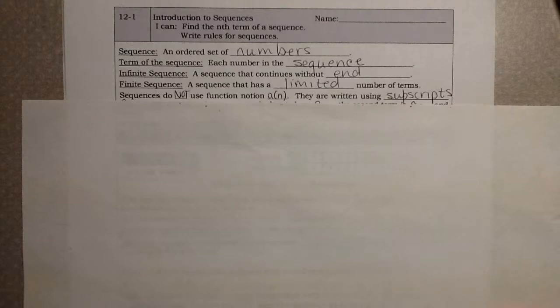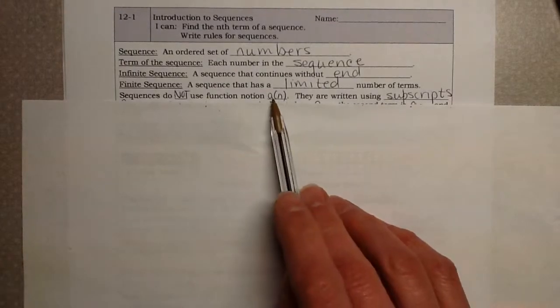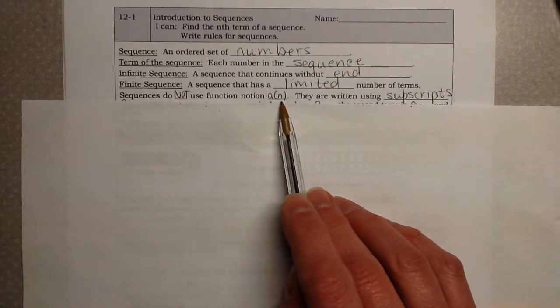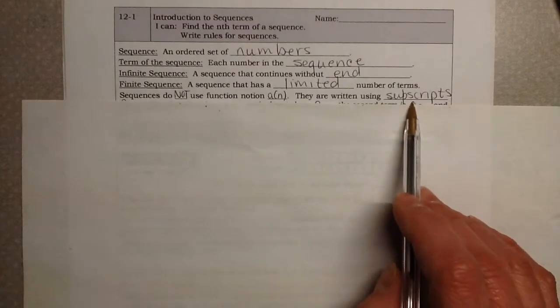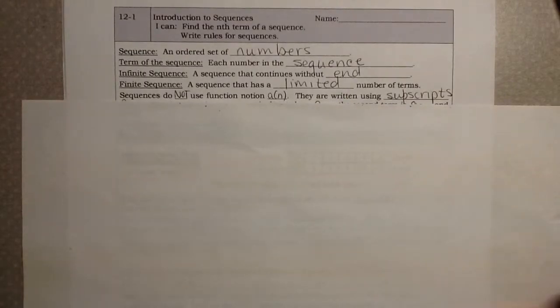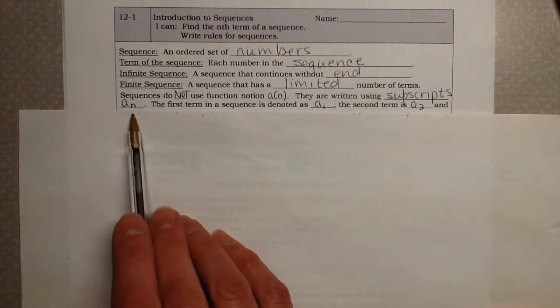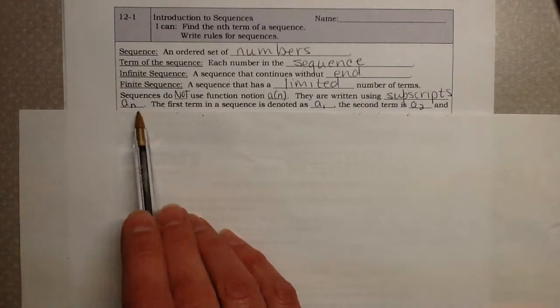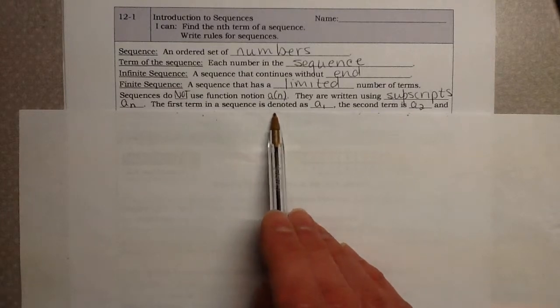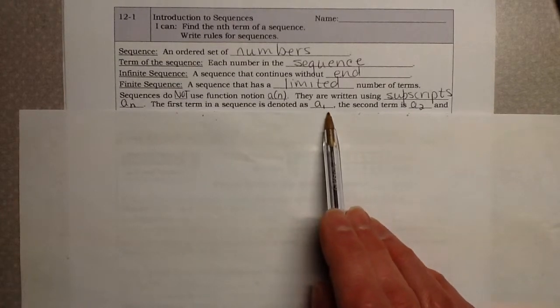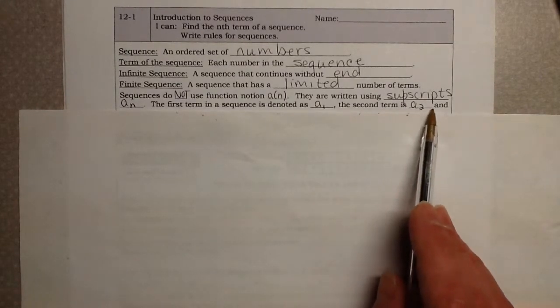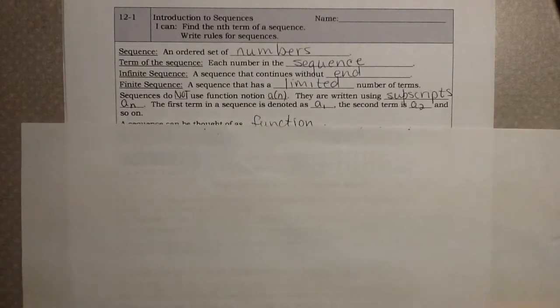Sequences do not use function notation. So function notation would be a of n or f of x. They're written using subscripts. So it's going to be a little bit different notation than what you're used to. So this a sub n is used for sequences. The first term of a sequence is denoted as a sub 1. The second is a sub 2, and so on.